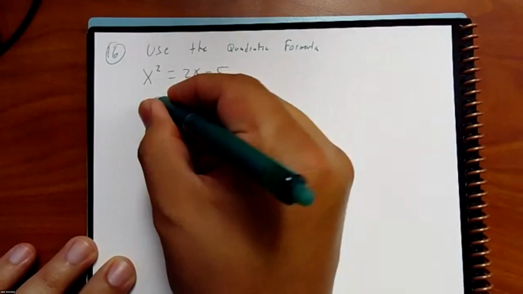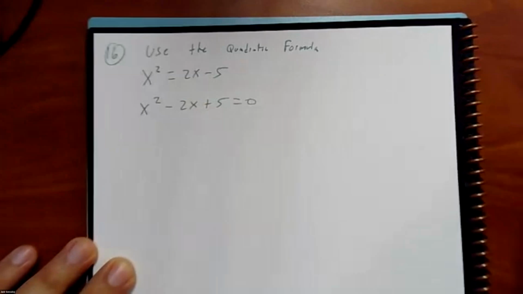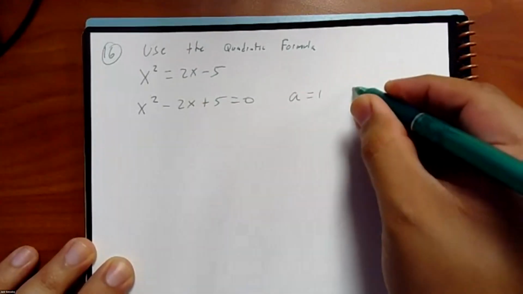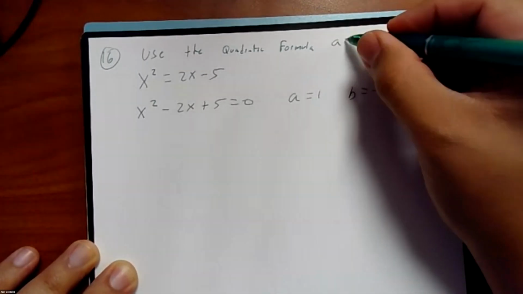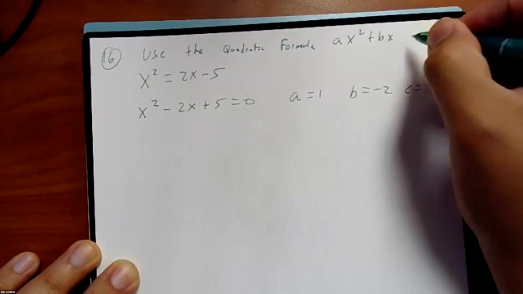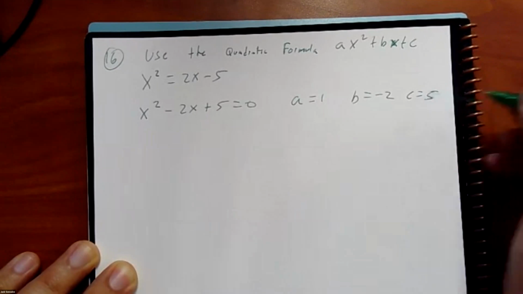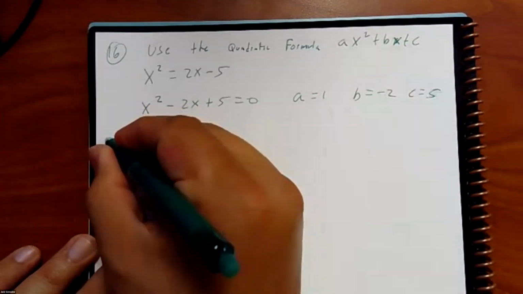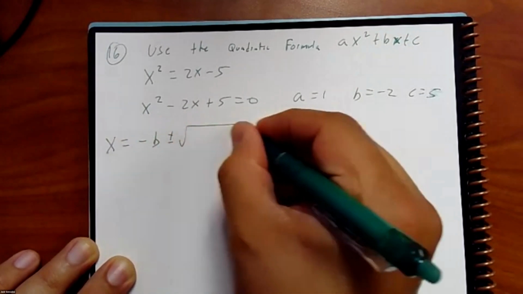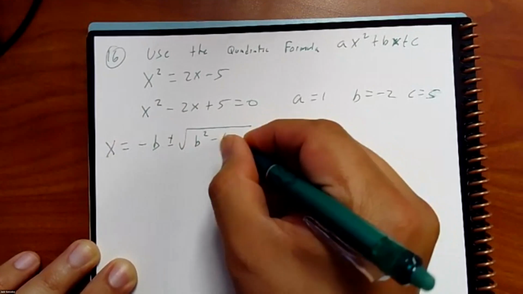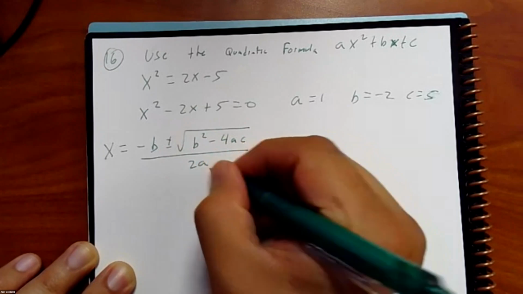Okay, so set it to 0. That's the first thing you should do. Move everything to the left-hand side. So A is 1, B is -2, C is 5. Remember that the standard form is written like this. x is equal to -b plus or minus the square root of b squared minus 4ac, over 2a.